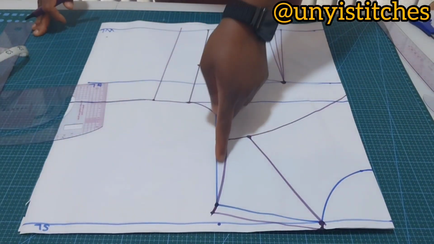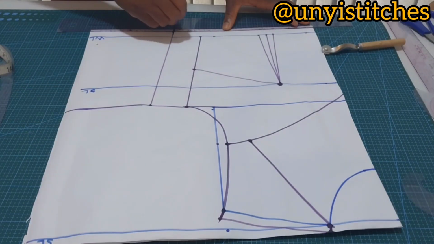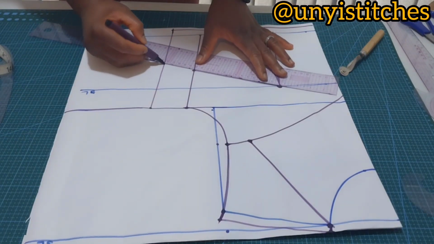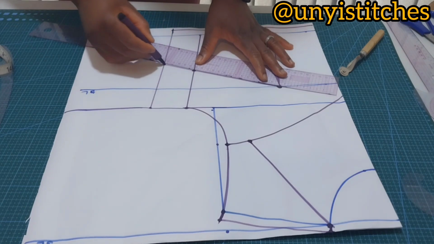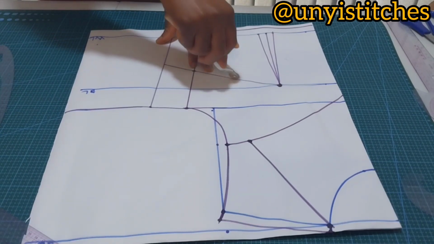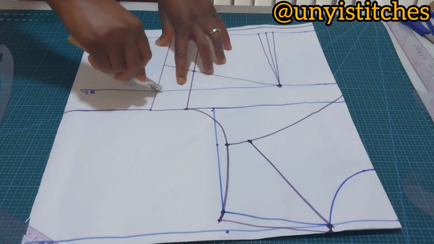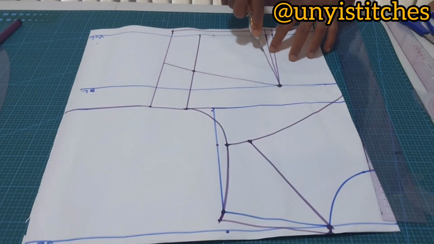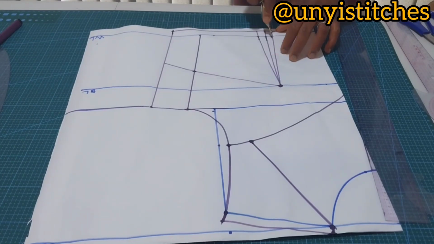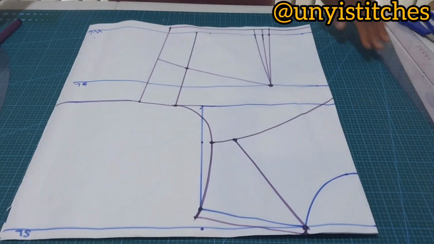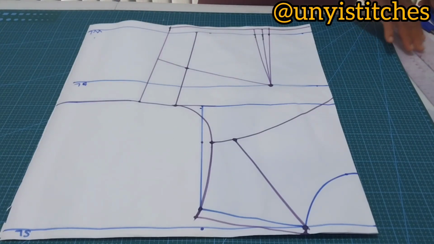I'm about to add here if you are using sleeve. I will extend my bust dart. And I'm going to trace my darts. So I'm going to cut my pattern now.